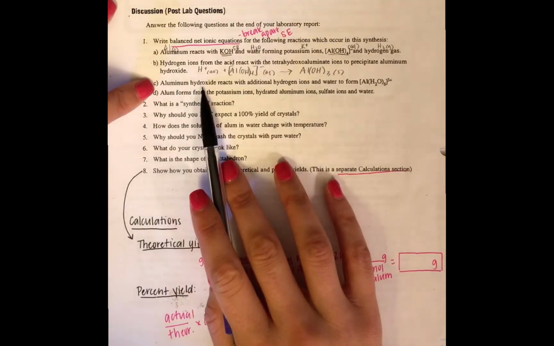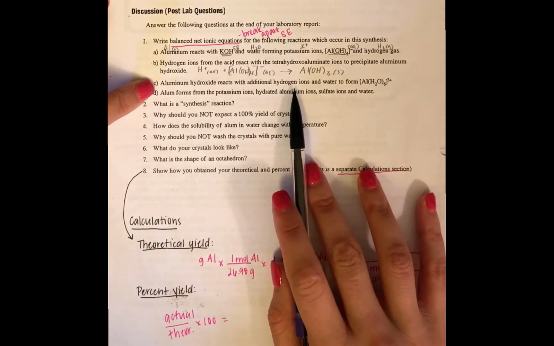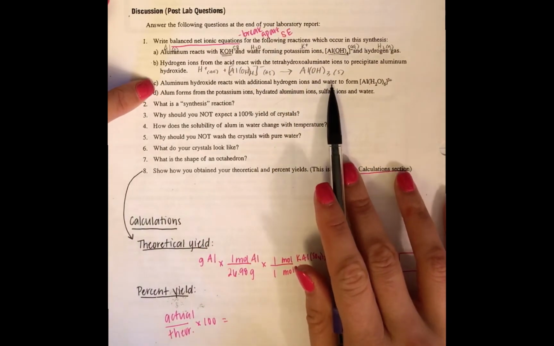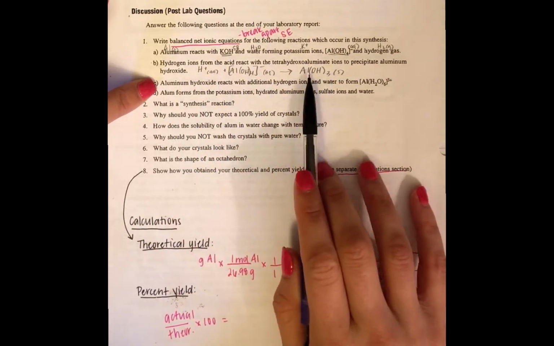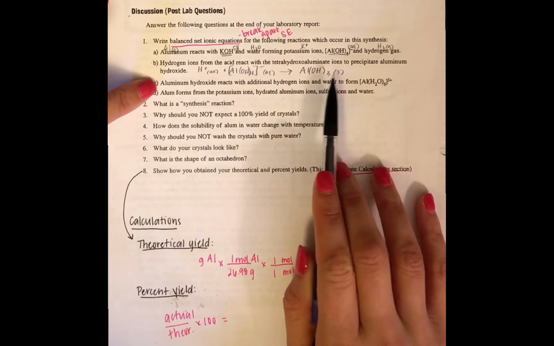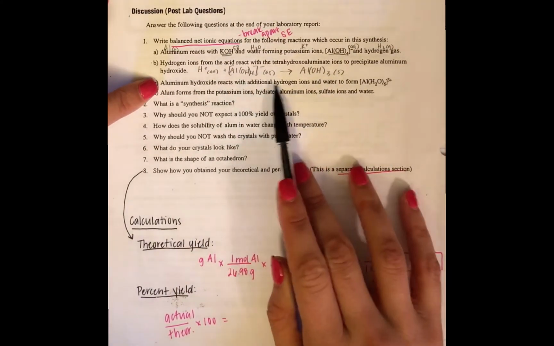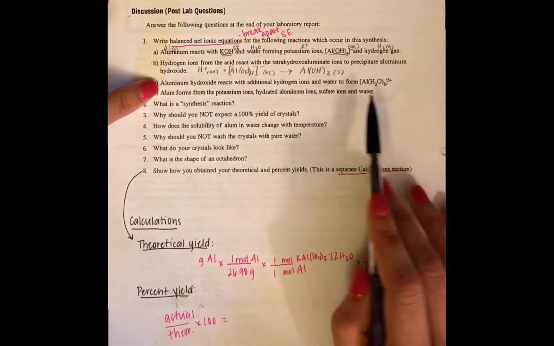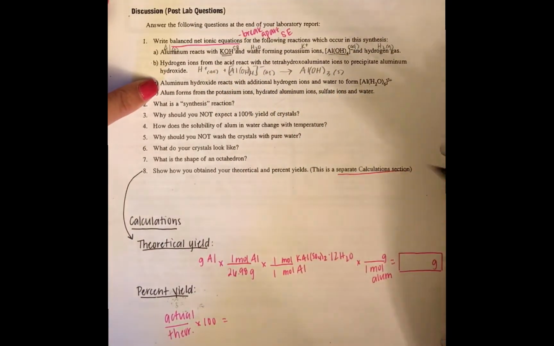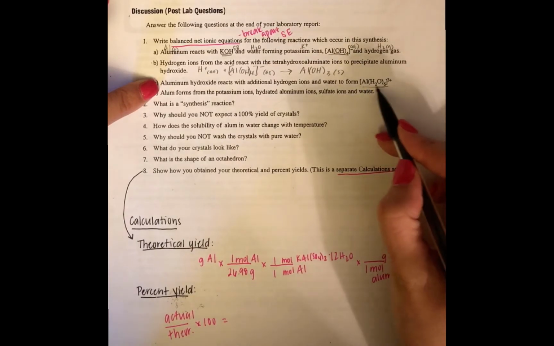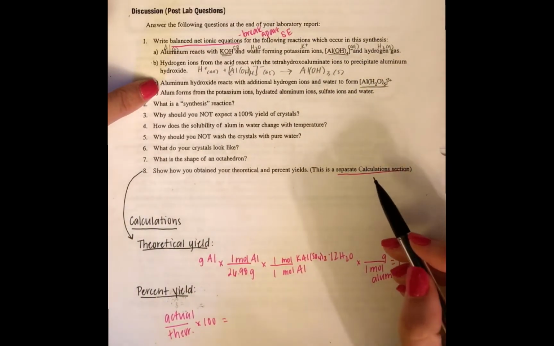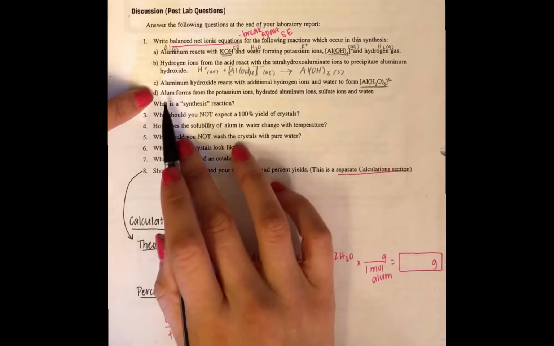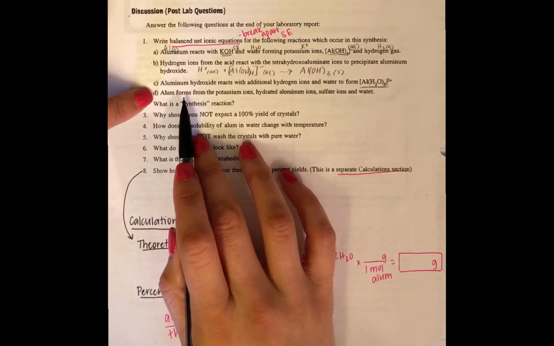Then here, aluminum hydroxide reacts with additional hydrogen ions and water. So that tells you here that aluminum hydroxide, solid, reacts with additional hydrogen ions, H+, and water, H2O, to form these hydrated aluminum ions. So there's your product. Again, balance it. And then D, alum forms.